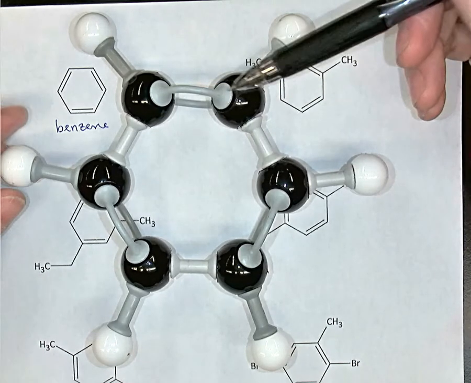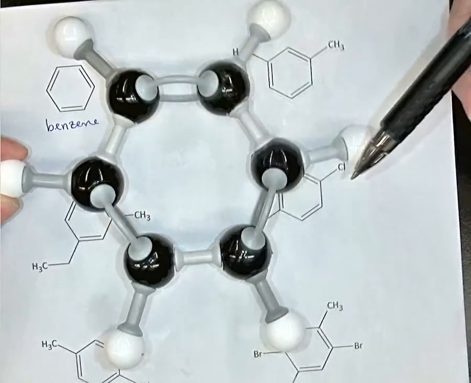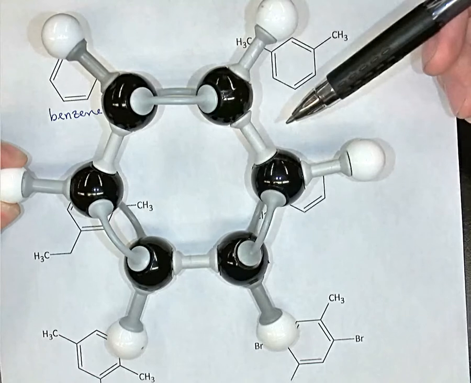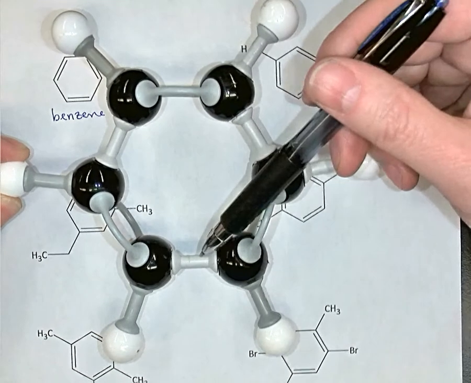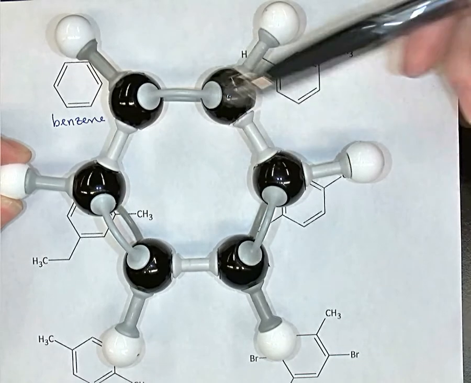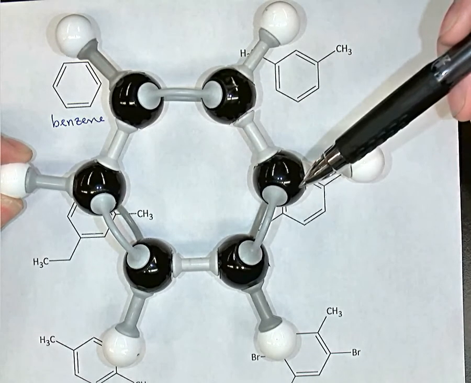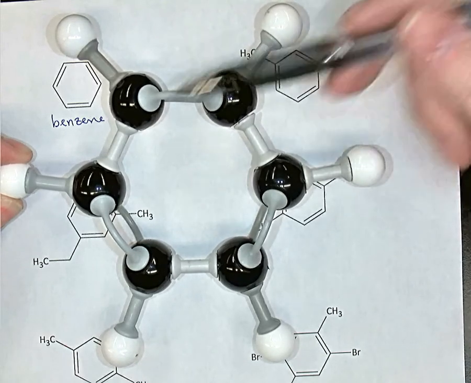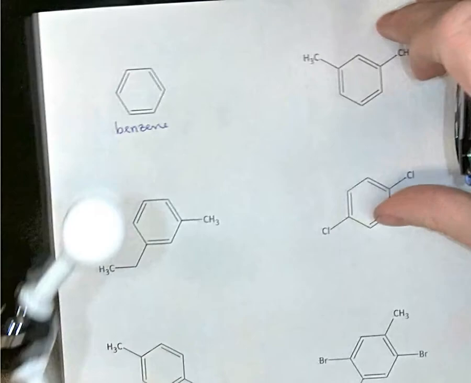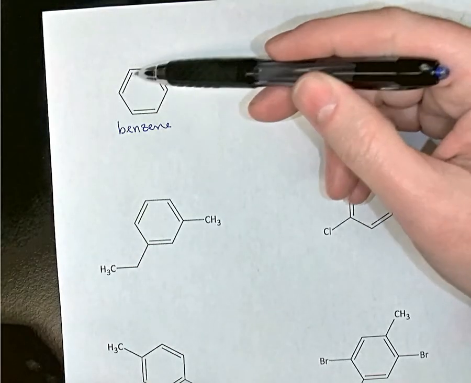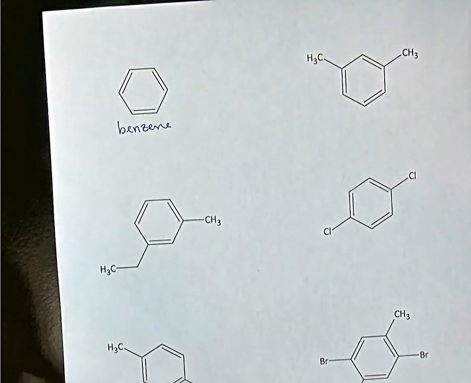If this were really single, double, single, double, single, double, like it suggests in this model, then you would expect to find a longer bond, a shorter bond, a longer bond, a shorter bond, etc. In fact, when they measured the bond lengths between the carbon atoms, it turns out they're all the same. And it's very hard to explain that when you're drawing the molecule like this with alternating single and double bonds, because that doesn't suggest that they're all the same.